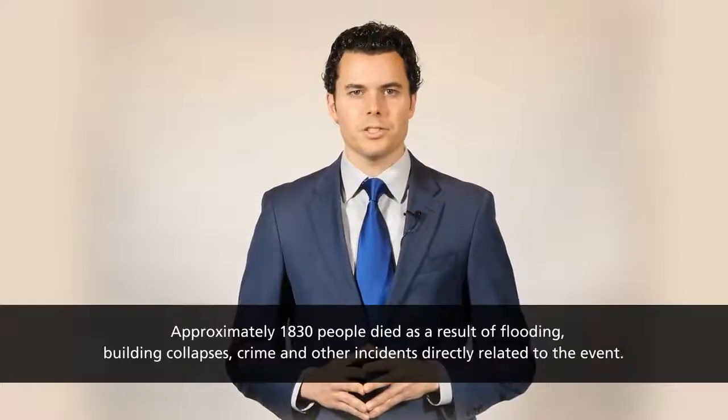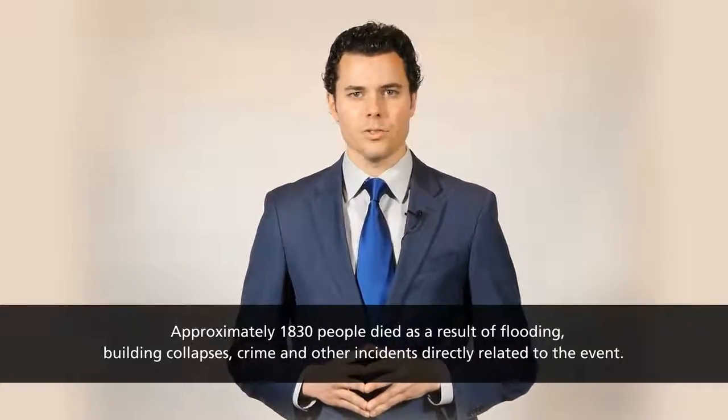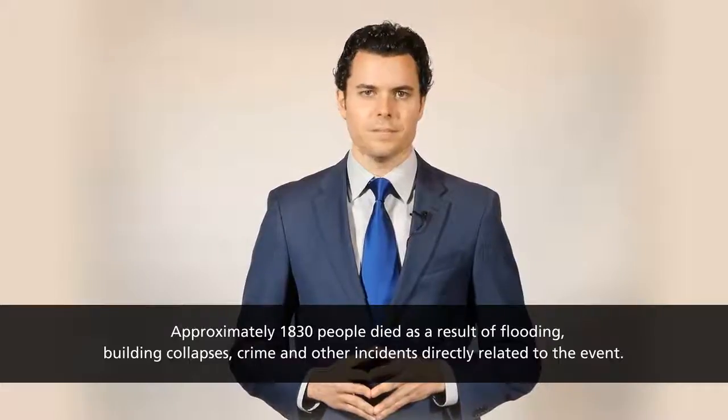Let's now review a real-world example that demonstrates how critical risk management methodology was in ensuring a company's success under extreme circumstances. On August 29, 2005, Hurricane Katrina wreaked havoc in Louisiana. Approximately 1,830 people died as a result of flooding, building collapses, crime, and other incidents directly related to the event. Insured property damage was estimated to be near $60 billion. Hurricane Katrina is considered by far to be the most expensive hurricane in U.S. history. There are several success stories, though, and the evacuation of River Oaks Hospital is one of them.